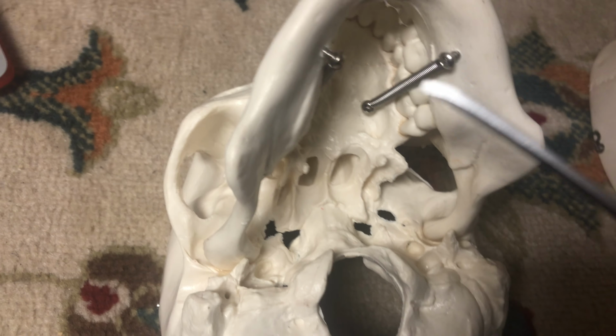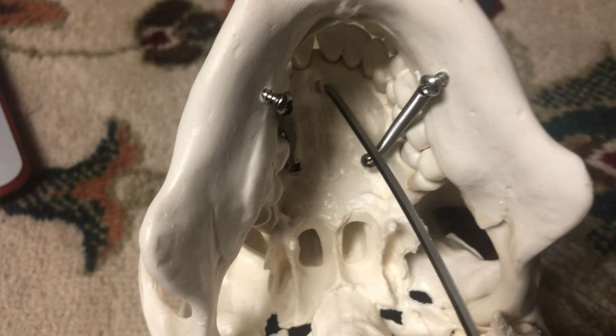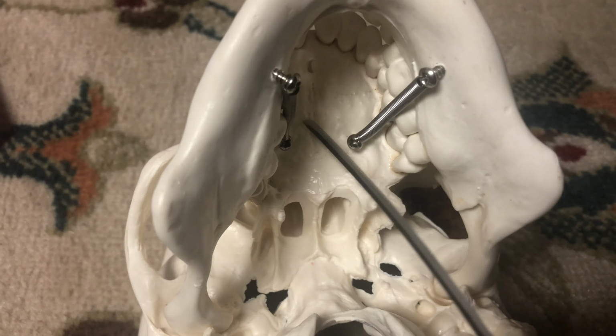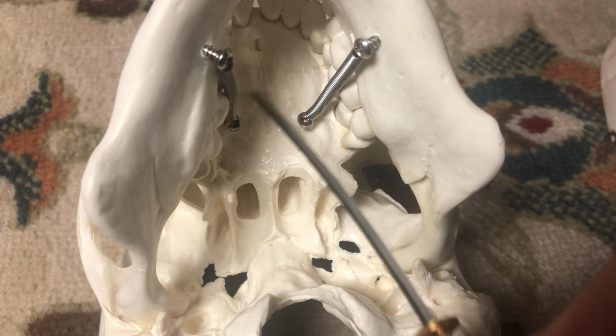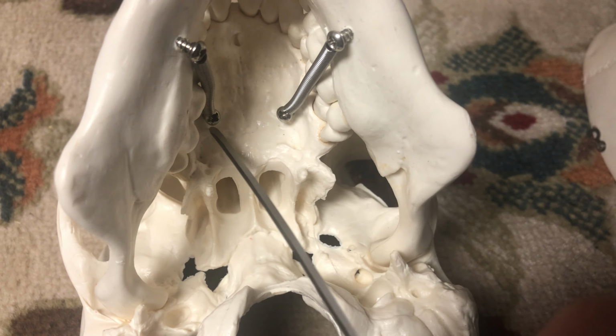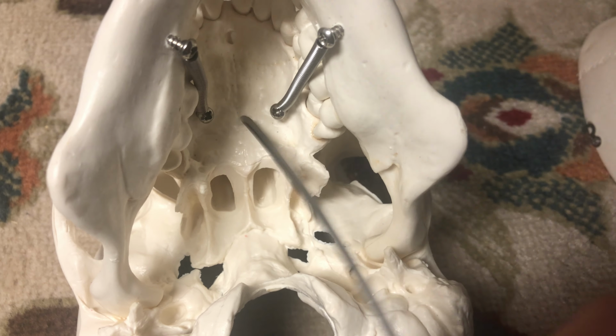And then moving on to the maxilla, the incisive fossa is the fossa right there where the sword's pointing. This is the incisive fossa. And then the palatine process is this whole process right here, all the way up until the palatine bone. This is the palatine process.